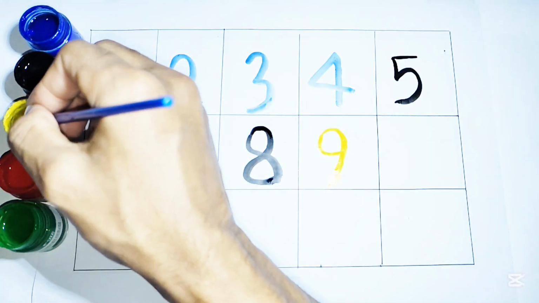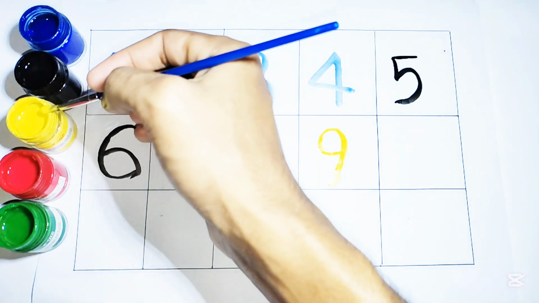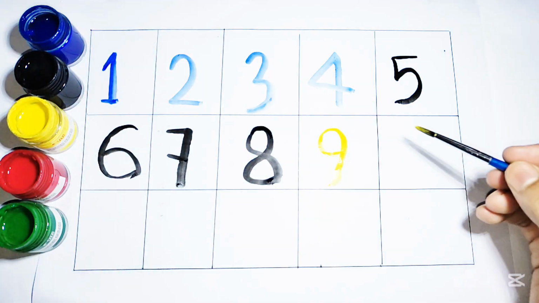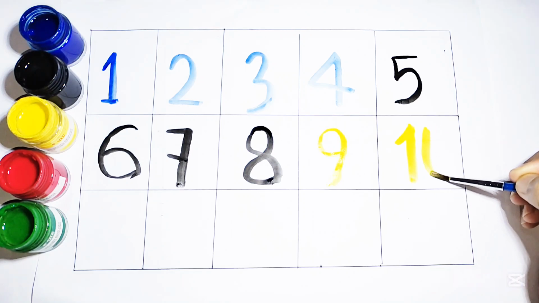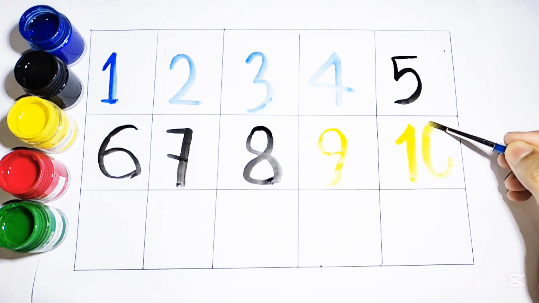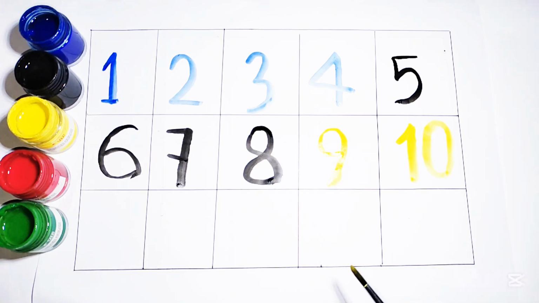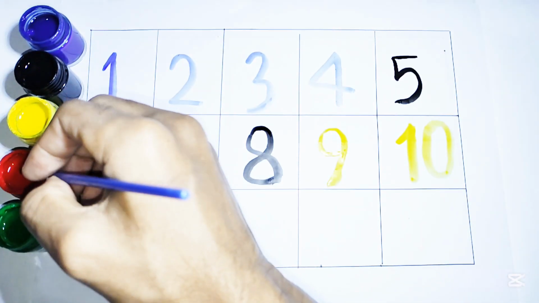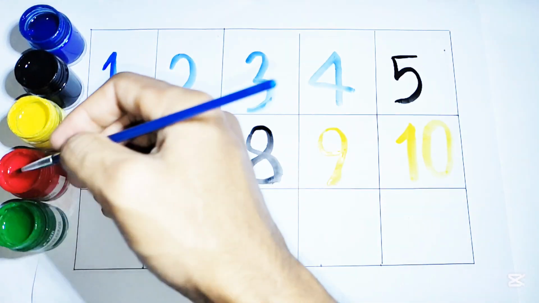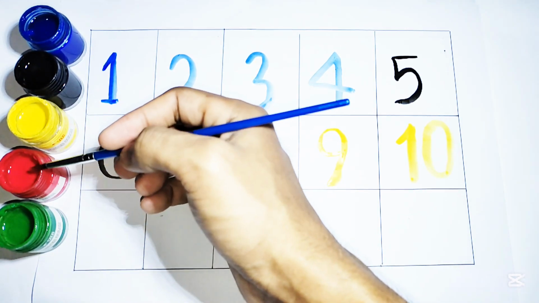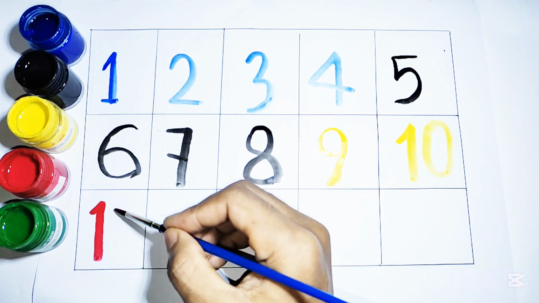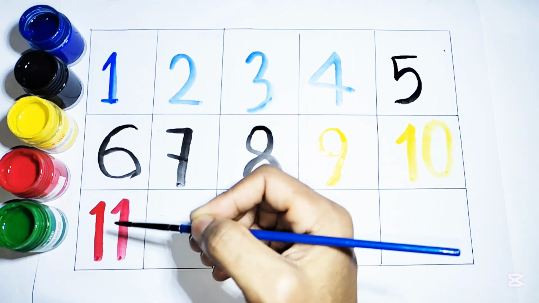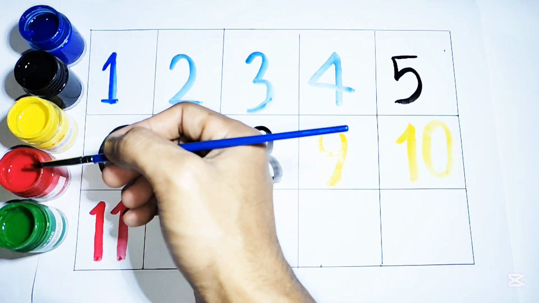The next one is 10. T-E-N, 10. Now we draw 11 and use red color. Now we use red color and draw the number of 11. E-L-E-V-E-N, 11. And the next one is 12.